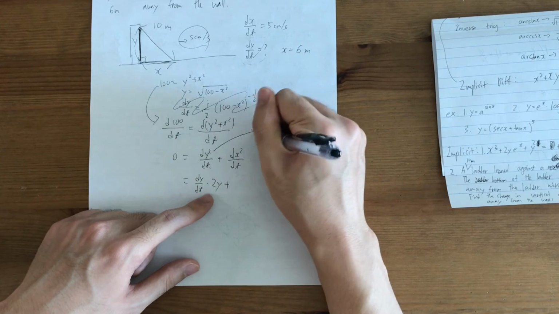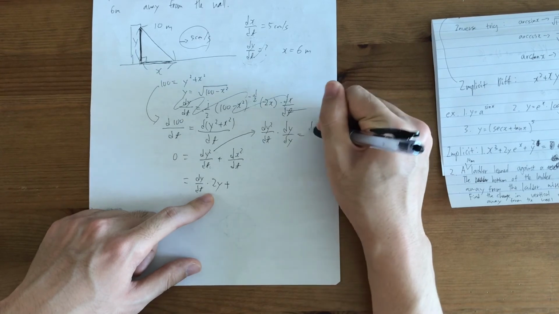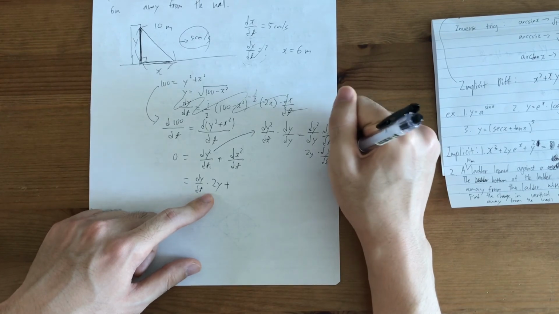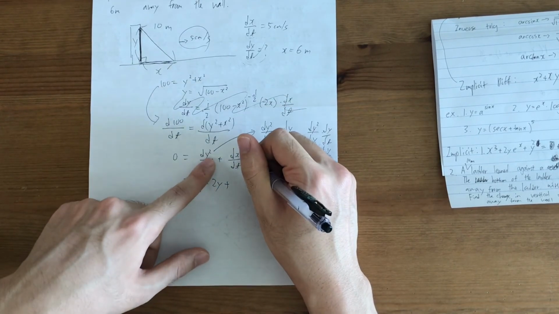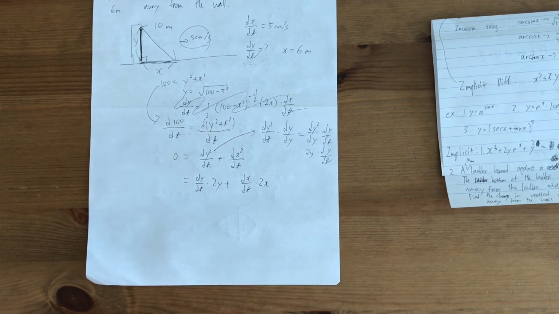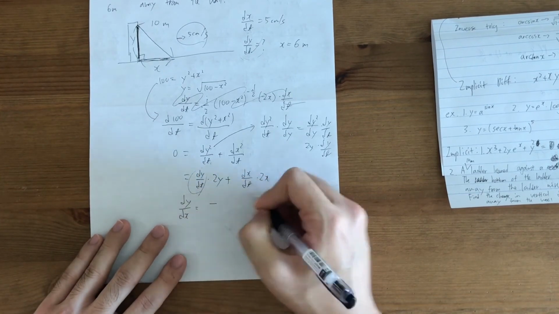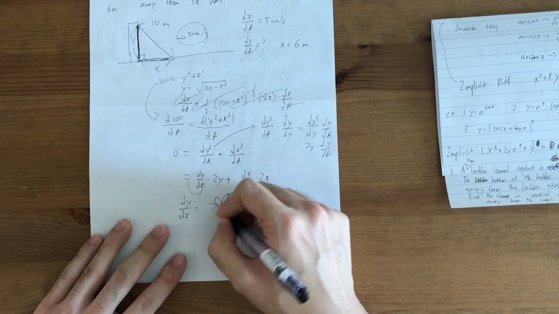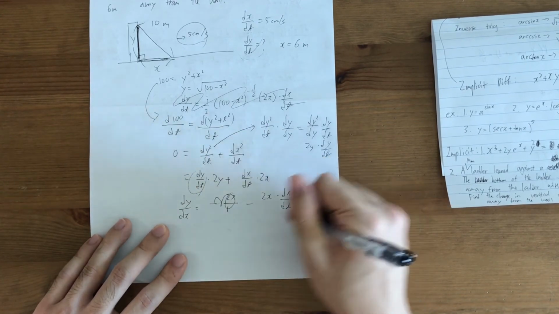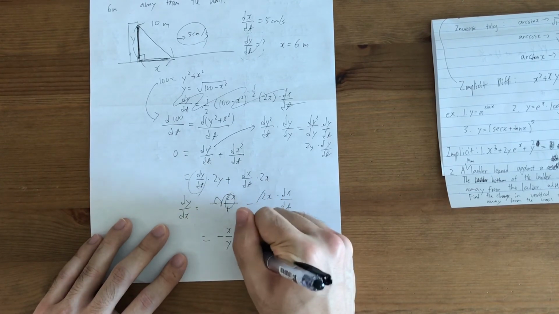We use the chain rule: d of y squared over dy times dy over dt. So that's 2y times dy over dt. And exactly the same thing for x: 2x times dx over dt. All right, so we want to find dy over dt. So dy over dt equals negative 2x times dx over dt, divided by 2y. So 2 cancels, giving negative x over y times dx over dt.